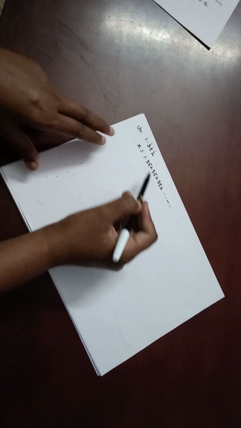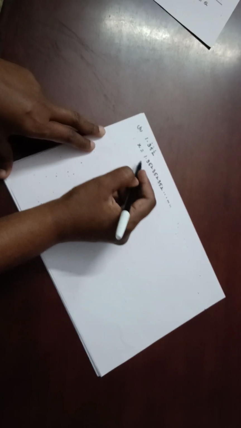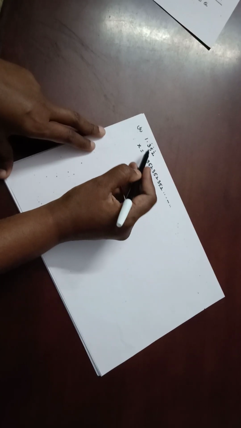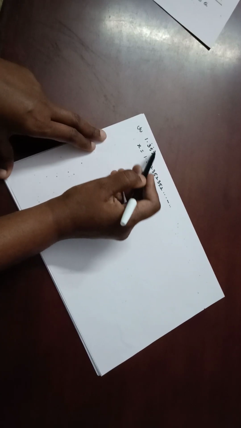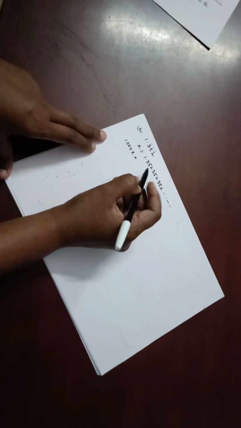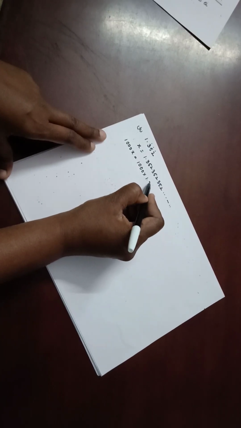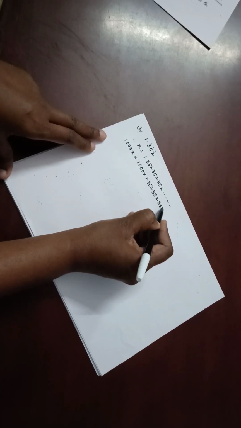Understand? So this is the number we will get. Here 3, 5, 2 are recurring. So how many decimals are recurring? 3, which means 1 followed by 3 zeros, that is 1000x, meaning 1000 into x. 1000x is 1.352, 352, 352, etc.